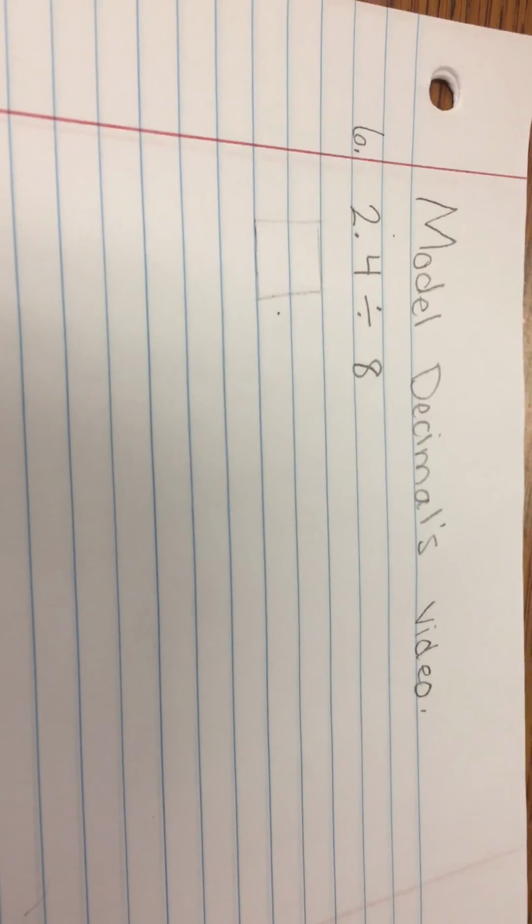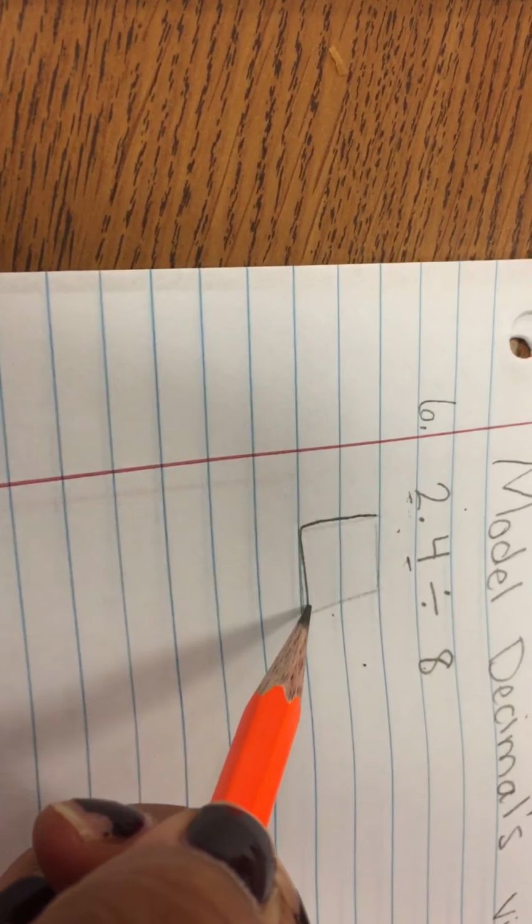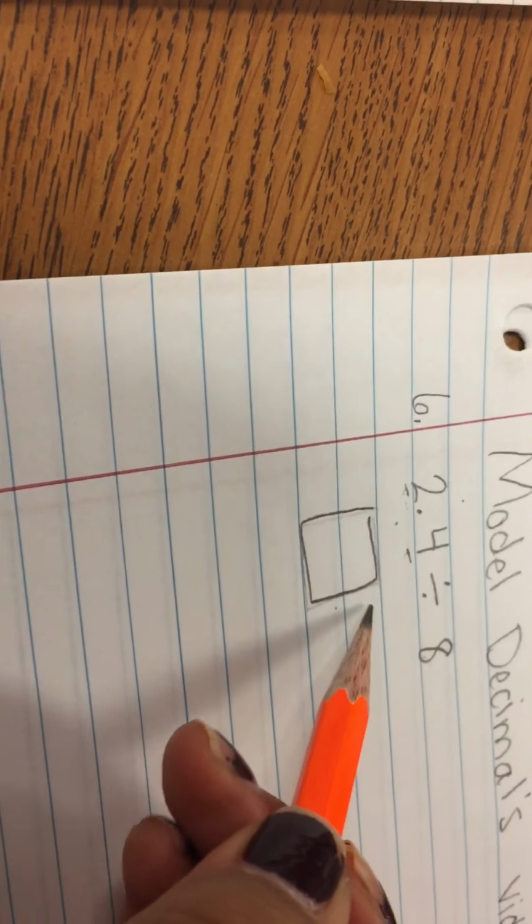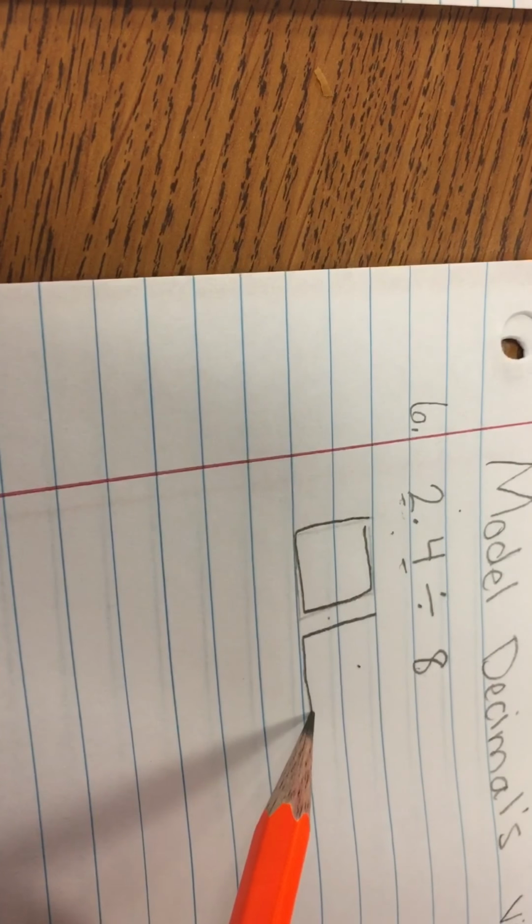So go ahead and draw your 2 ones. 1, 2, because we have 2 ones, then we're going to draw 4 tenths. 1, 2, 3, 4.